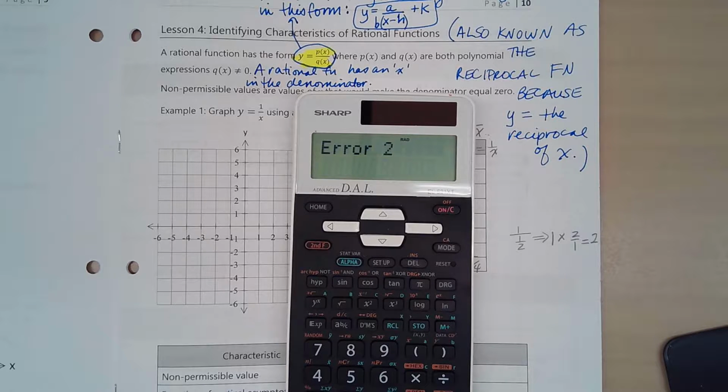But I'll show you that it can't be, because that would mean that 0 times 0 equals 1. And that doesn't work, does it? So there's no answer. You can say no solution, or undefined, that's a better way to write it. Undefined.